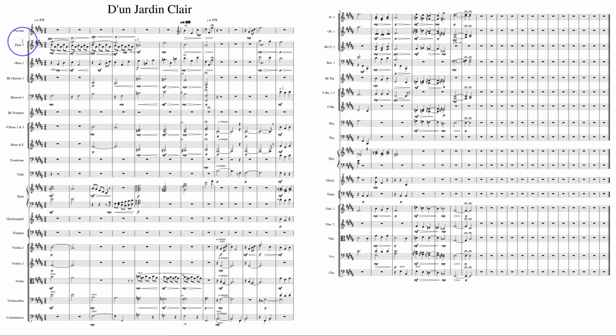So this is not flute 1. What you should do is write 2 flutes, 2 oboes, 2 B-flat clarinets, 2 bassoons. Or you could say flutes 1 and 2, oboes 1 and 2. That would be another way of dealing with it.